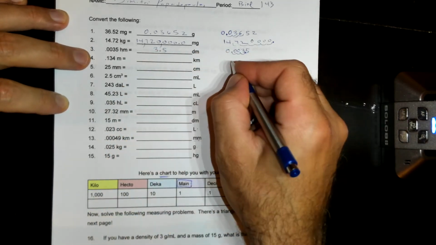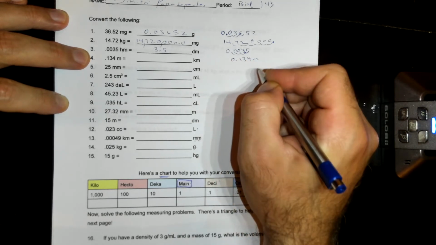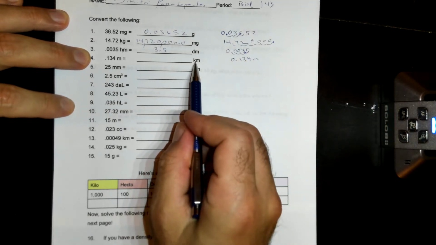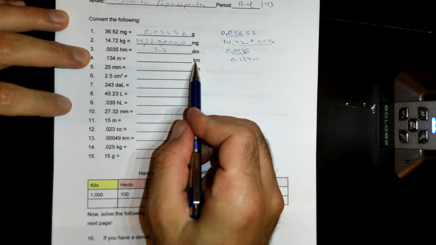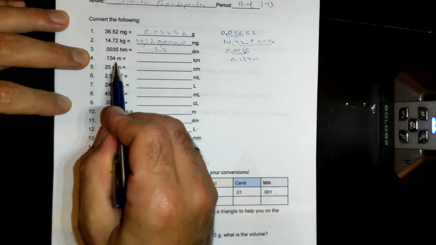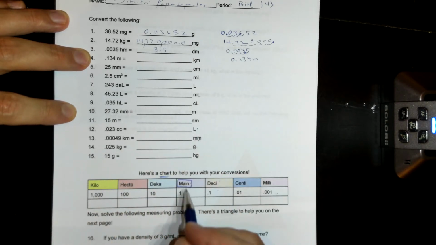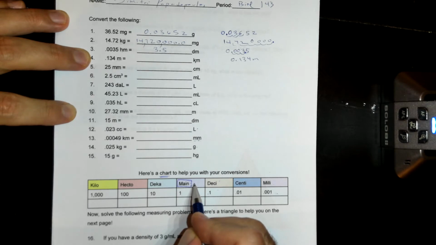Next, 0.134 meters. And we want to go to kilometers, or oftentimes we say kilometers. And so meters is just our main unit because there's no prefix. And so we start here and we go to kilo. Now notice we got to go backwards.